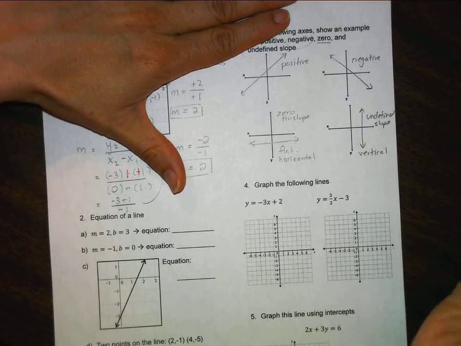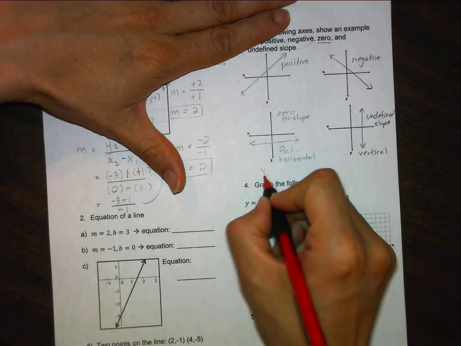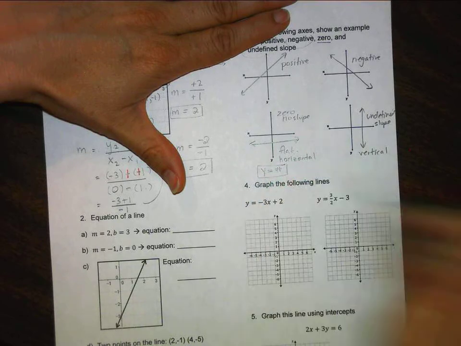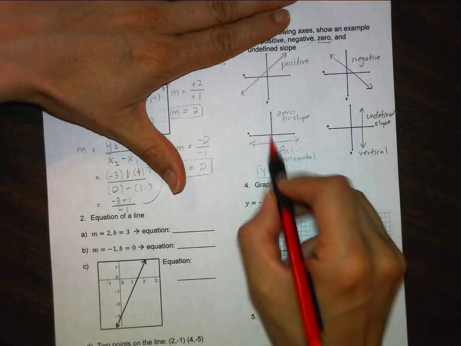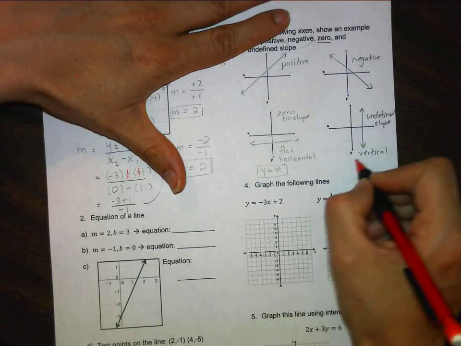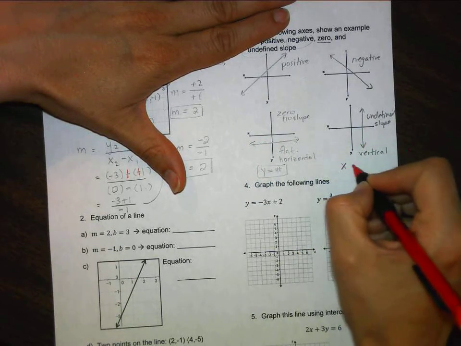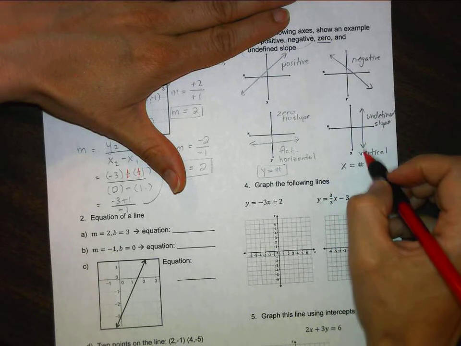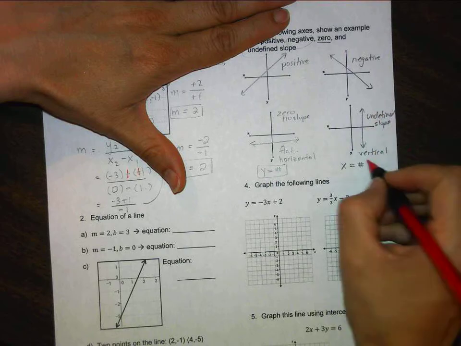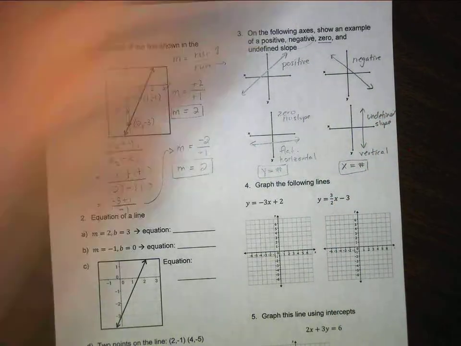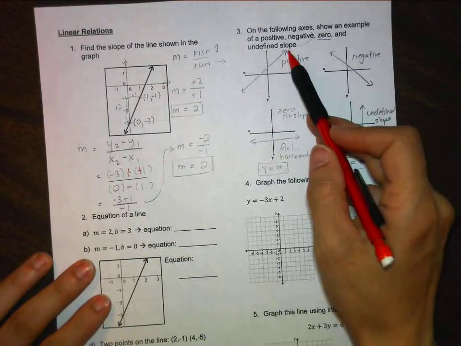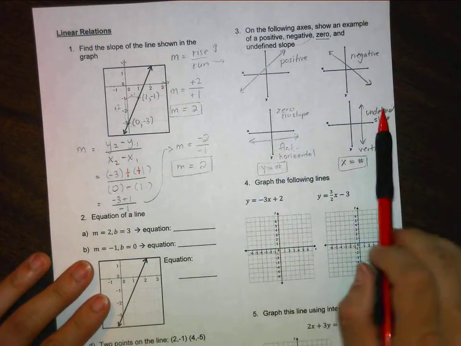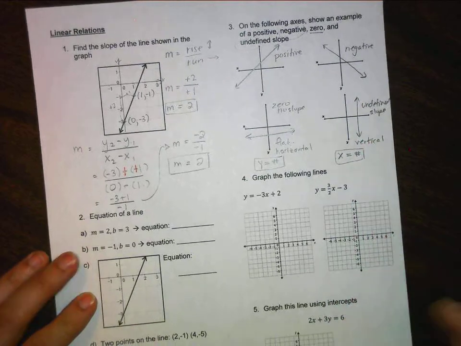Okay, that's no slope. Another way we can remember that is y is equal to some number. That's what the equation would look like for a line. This could be y is equal to -2. For a vertical line, it looks like x is equal to some number. And there's a vertical line, so that could be like x is equal to +2. Positive increasing, negative decreasing, zero or no slope is flat, and vertical is straight up and down.